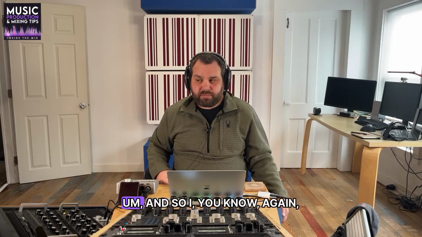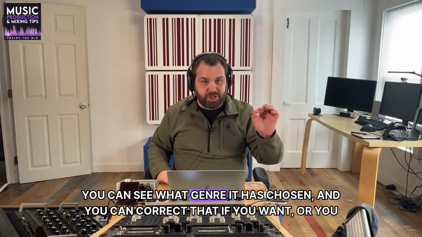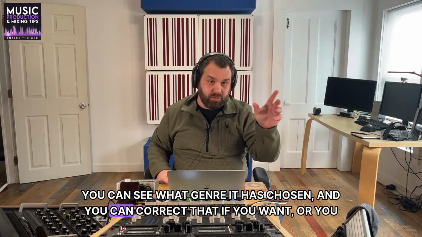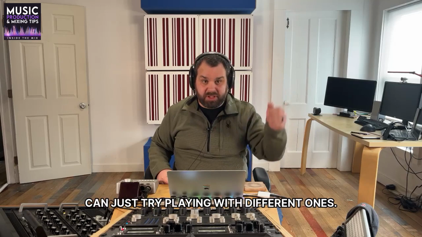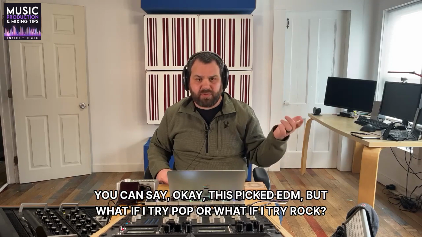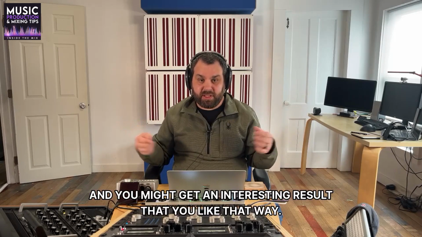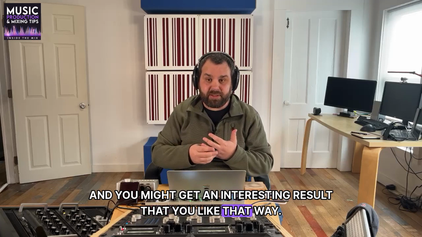And so, again, Ozone makes that really easy. You can run the master assistant. You can see what genre it has chosen, and you can correct that if you want. Or you can just try playing with different ones. You can say, okay, this picked EDM, but what if I try pop, or what if I try rock? How does that change how it's processing it? And you might get an interesting result that you like that way.